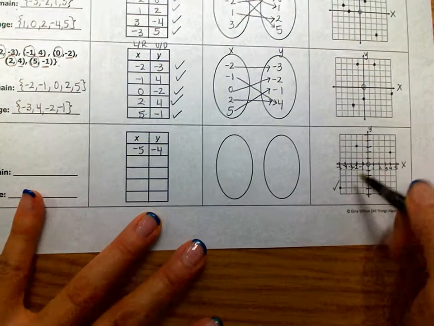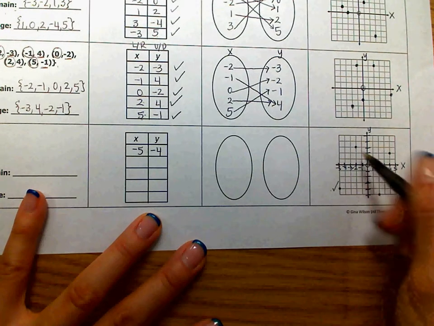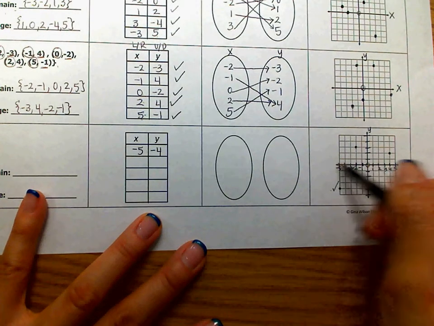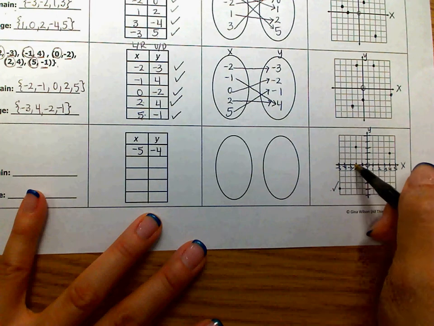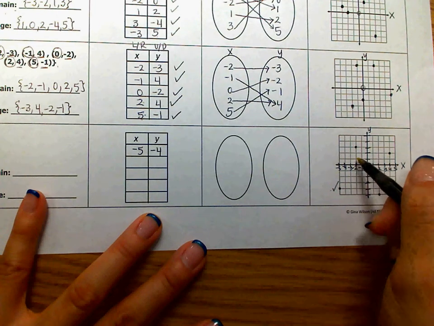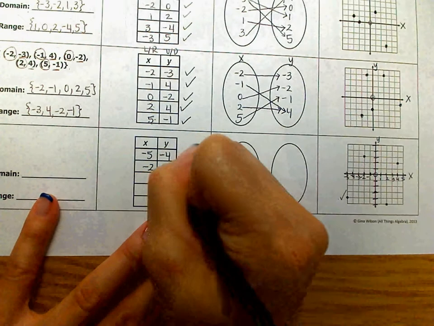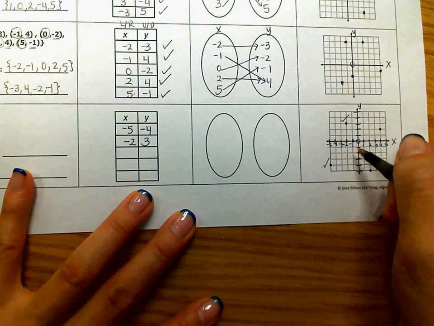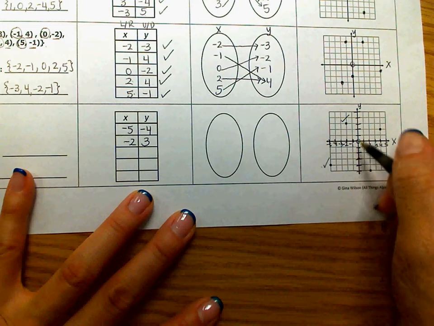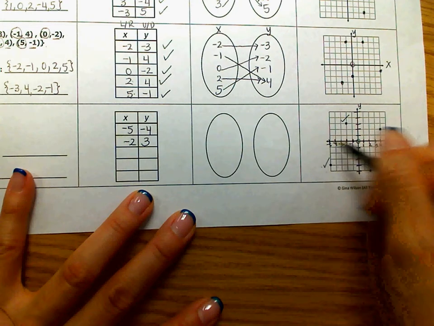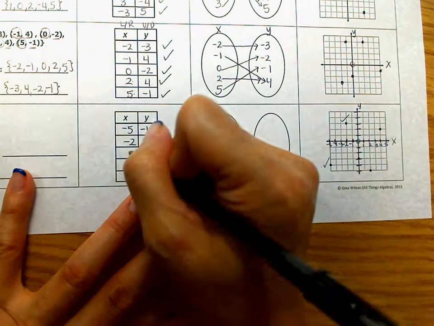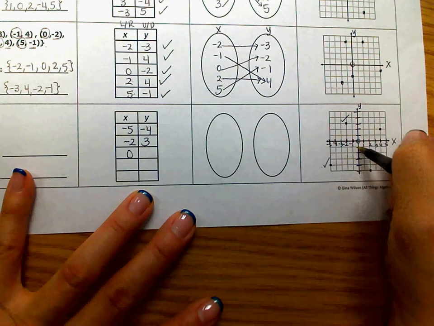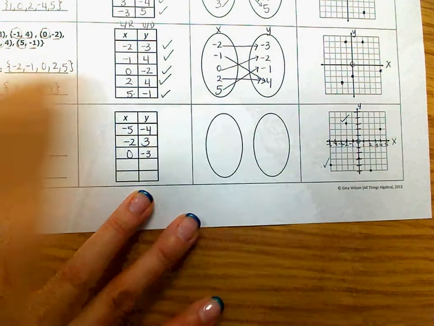Let's try this point. So from the origin, I do x first, and it looks like I went -2, and then you had to go up 1, 2, 3. So -2, +3. Okay, and then I have another point here, which if I start at the origin, I didn't go left or right for the x, so that means it's 0. But I did go down 1, 2, 3, which is a -3. Okay, so that one's done.